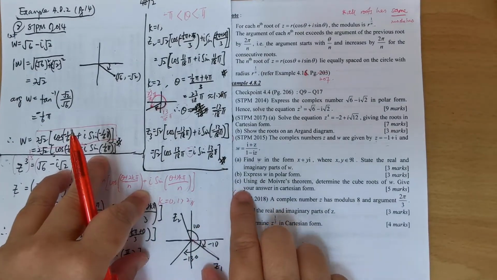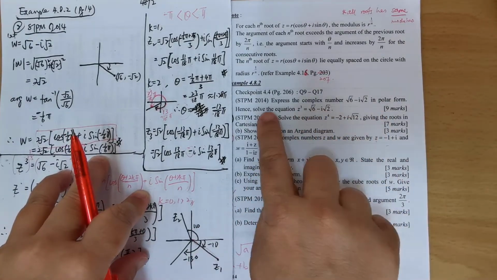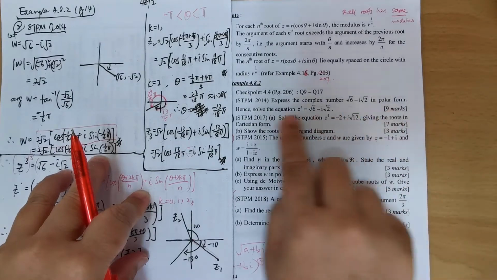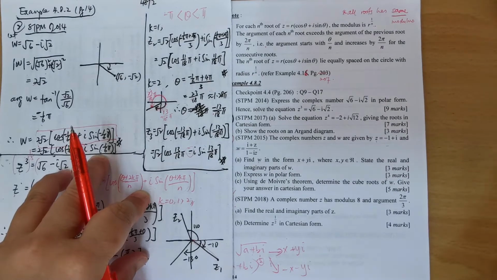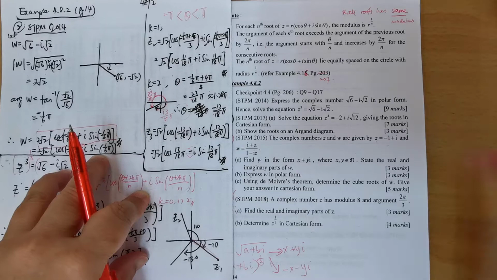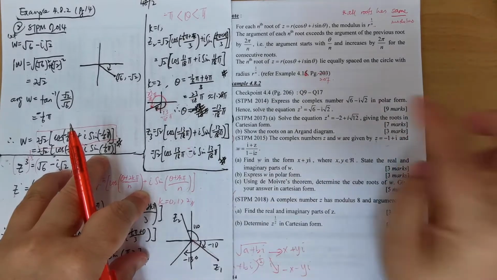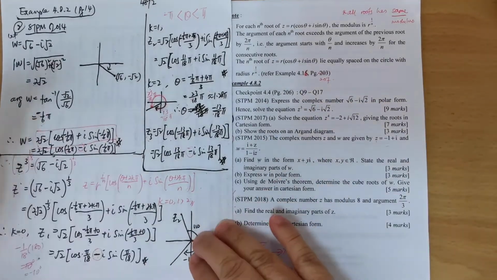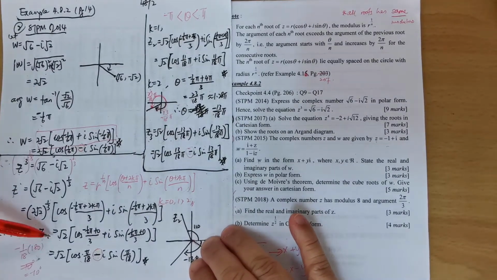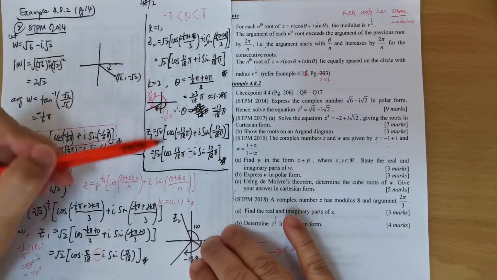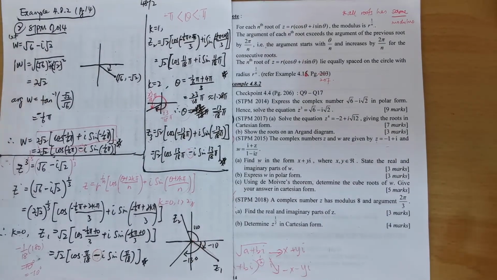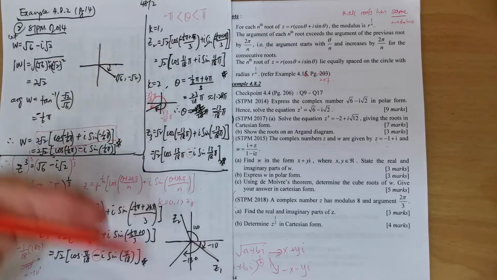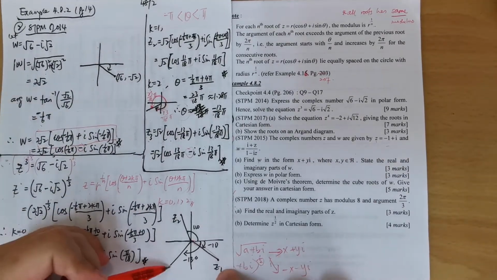Okay, let me see. This is 2014. You are asked to express this in polar form, hence solve the equation. This one, they just ask you to solve the equation. They never say you have to express your roots in Cartesian form or polar form. Since this is in polar form, we just leave our answer in polar form. First root, second root, and third root, because it is a cube root. Is that clear? For other questions, follow exactly the same steps.